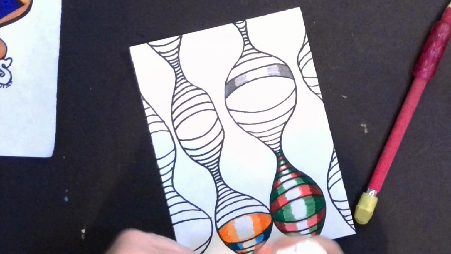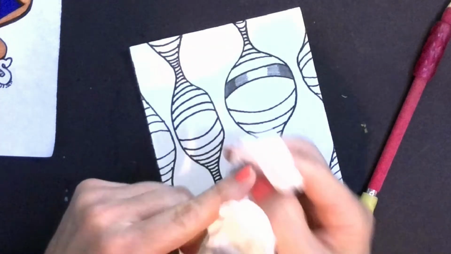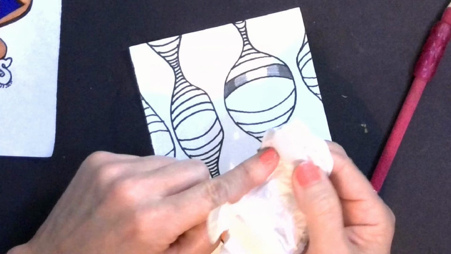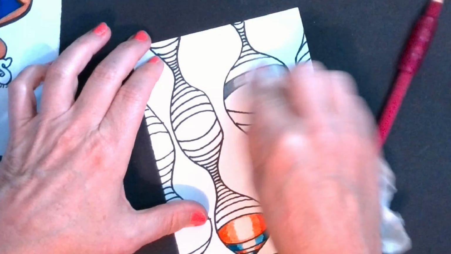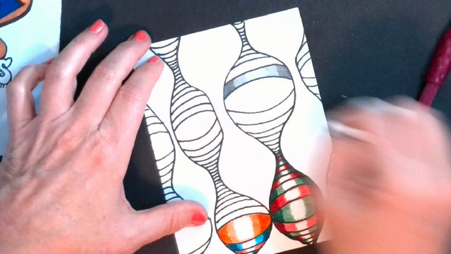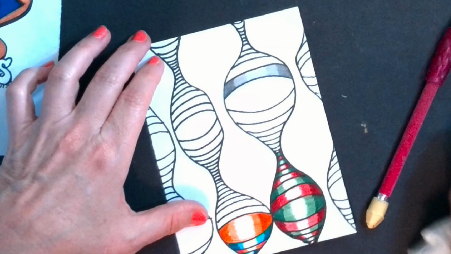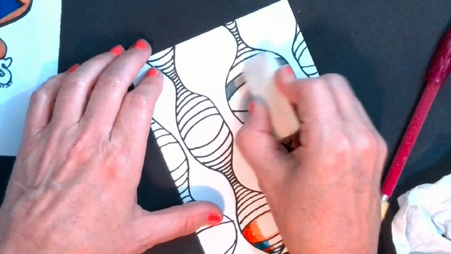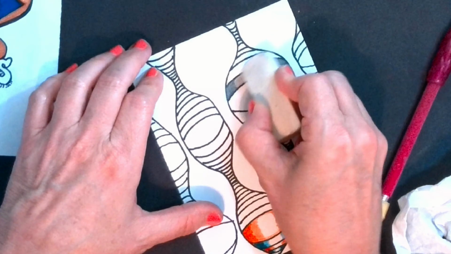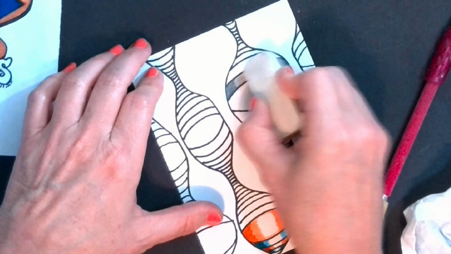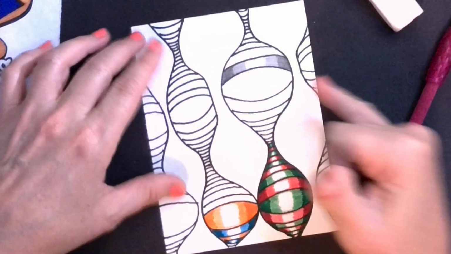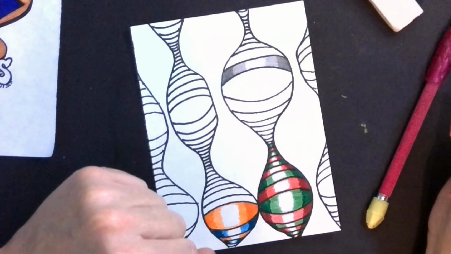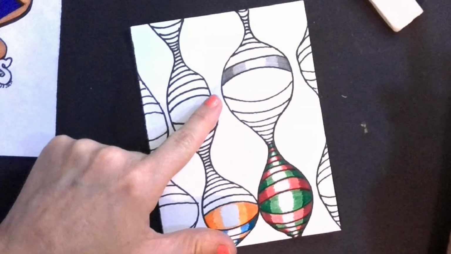You can leave it white, or on this one, I'm going to use a finger to ever so lightly go on it, and then come back with the eraser just right in the middle, because I want it to blend a little bit. I want it to blend in a little bit more between the dark and the lights.